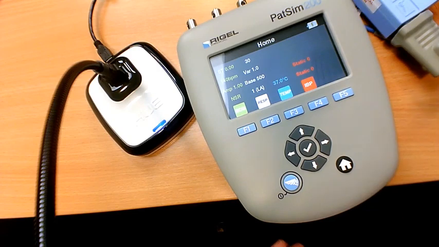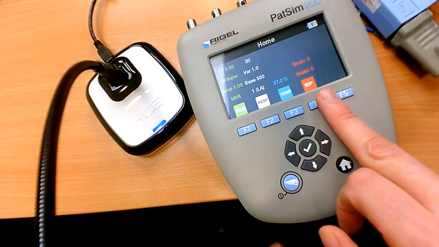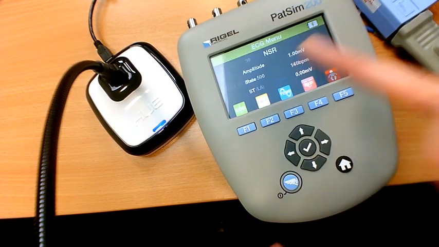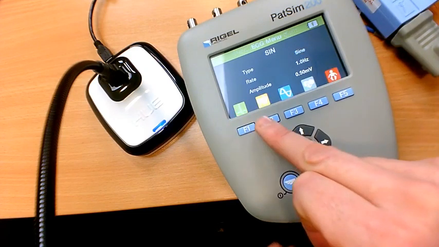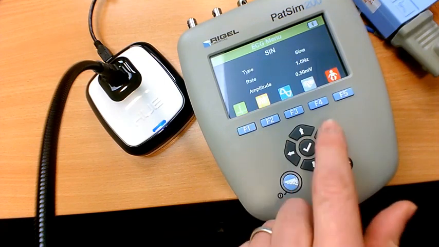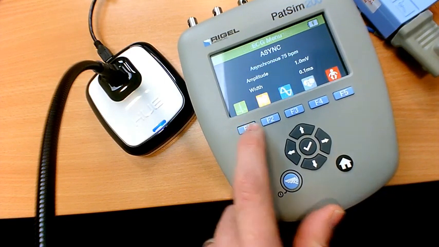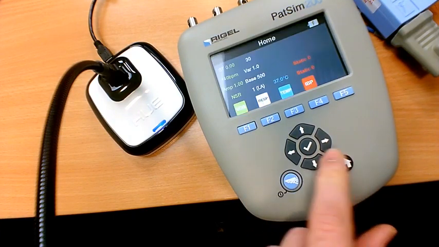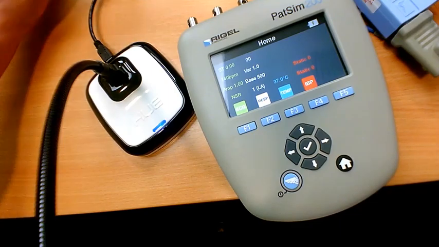On the patient simulator, you can see a very clear display, very simple to select the various different parameters that you're looking for. Just simply using the F key, it will select whether performance waveforms, arrhythmias, and also has pacer waveforms inbuilt as well. Other parameters built in are your respiration, your temperature, and your invasive blood pressure.